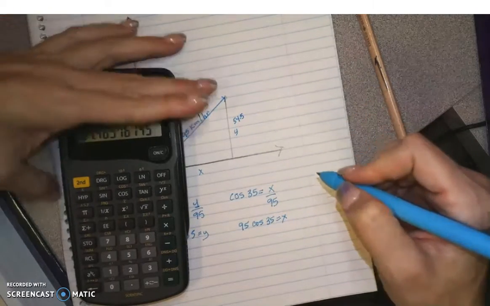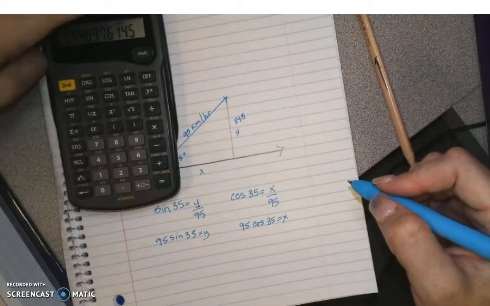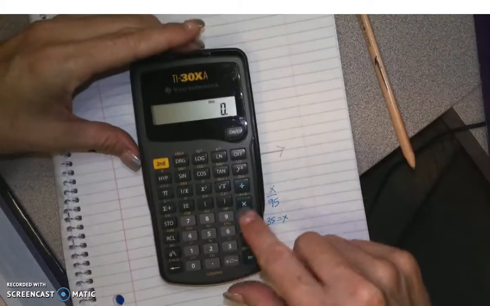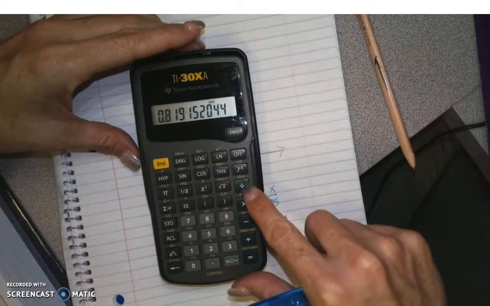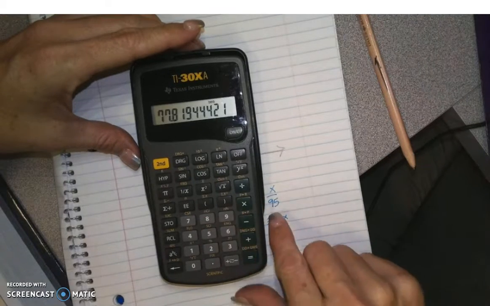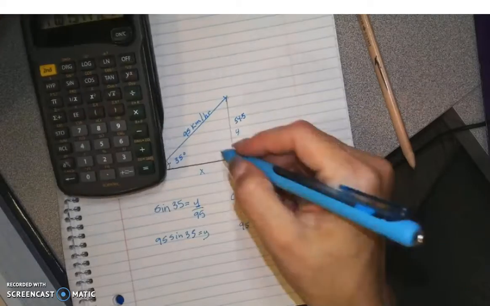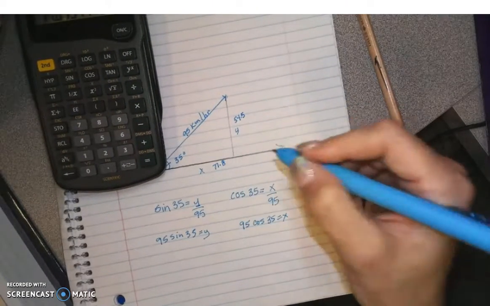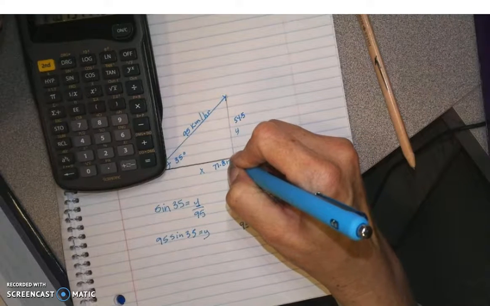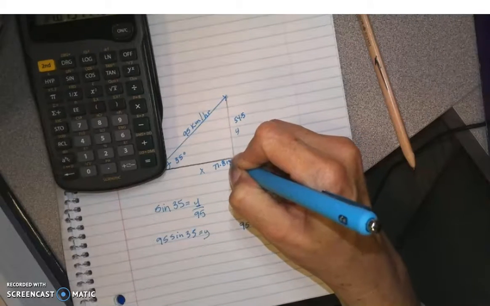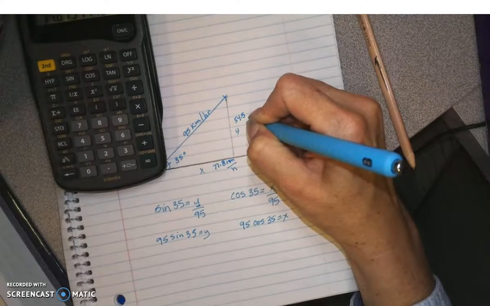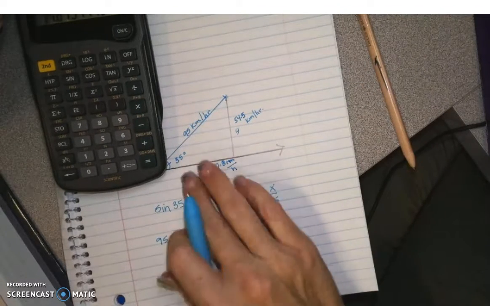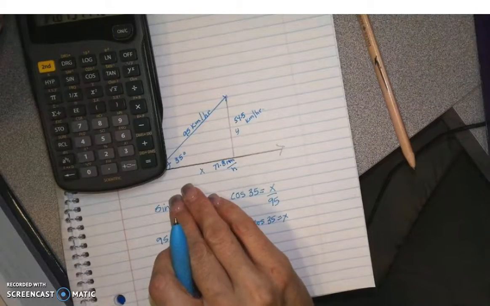And for our x, cosine 35 times 95 gives us 77.8. Kilometers per hour. So we were able to resolve those two components.